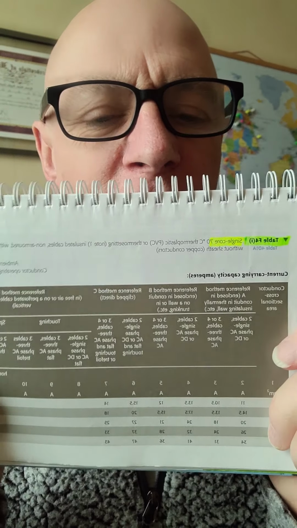The next tricky bit, tables F4 to F6. Okay, a few important things to remember here is that although most of the current carrying capacities and voltage drops won't be that different, it can still lead to mistakes, so you need to be careful of that.